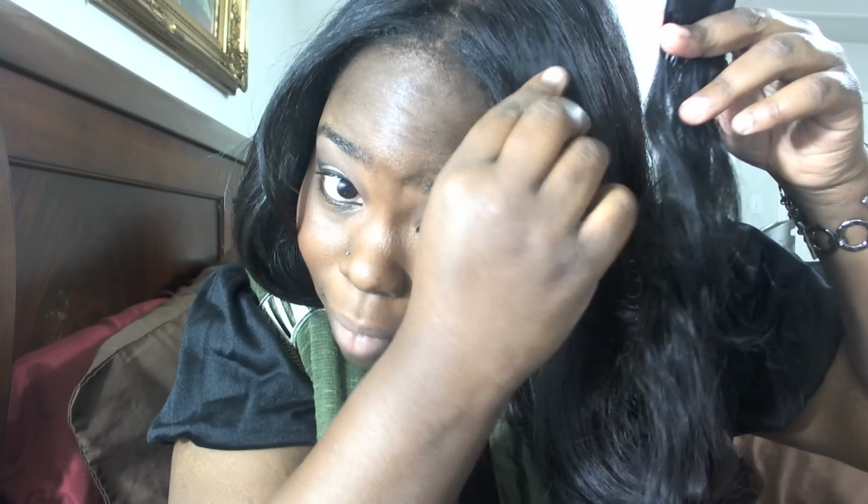Now me, this wouldn't really go too well with me. This is my little bit of leave out right here. So it's not bad because the luster is lower, but it's not coarse enough for me.